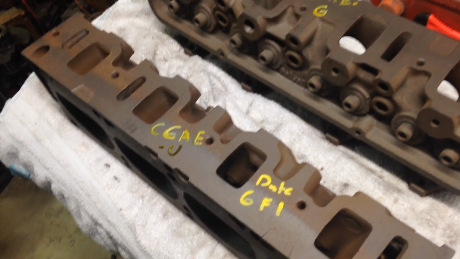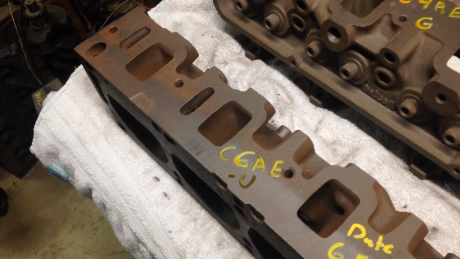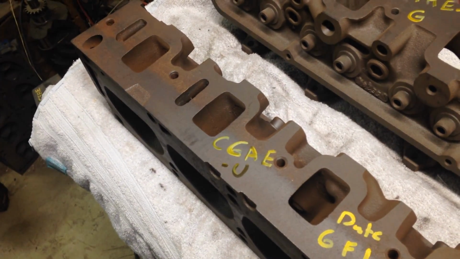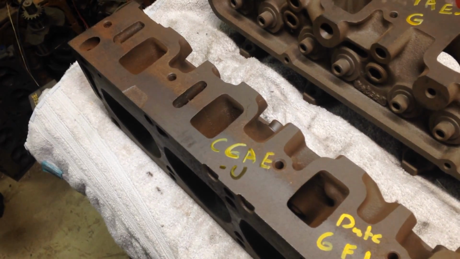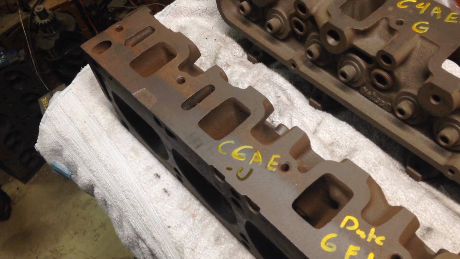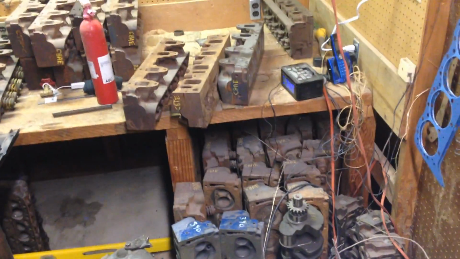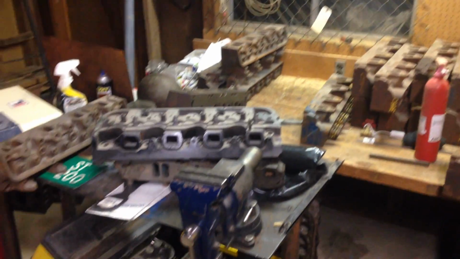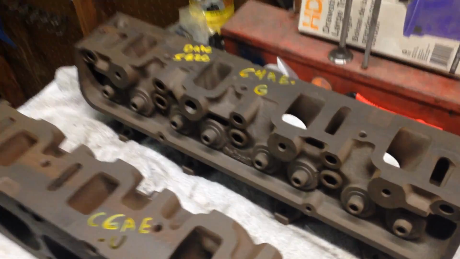So Ford casting numbers are actually pretty easy to decipher. And the nice thing about the Ford casting numbers is if you want to know approximately what year the cylinder heads are, and as you can see, I've got just a few Ford heads. This is probably about 10% of the FE heads that I have. I have a lot of them, and a lot of them are for sale, by the way.